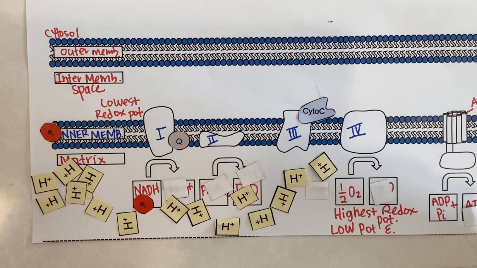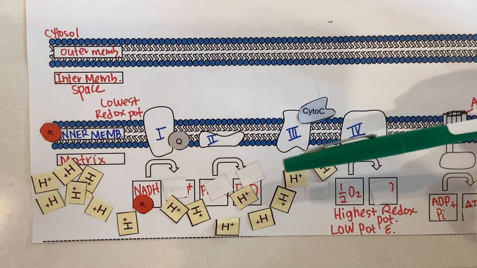So here's our electron transport chain activity that we were doing last class, and a couple people asked if I would film this demo, so here we go. So we have all of the pieces of our electron transport chain labeled. So we have the proteins, complex 1, 2, 3, and 4. You'll notice complex 2 does not go all the way through the membrane.